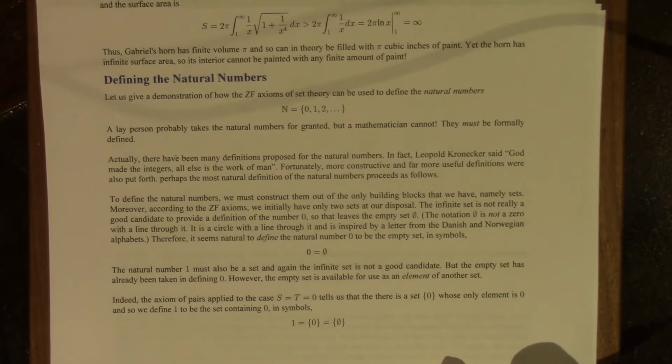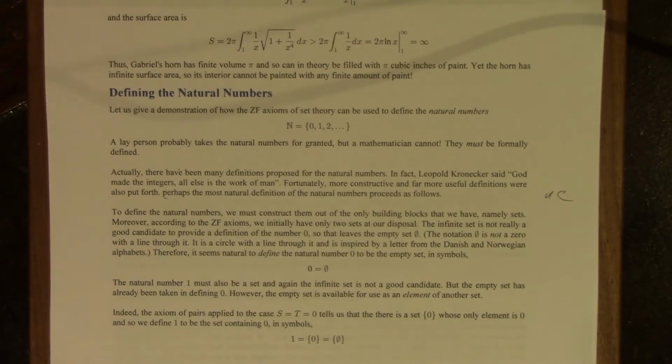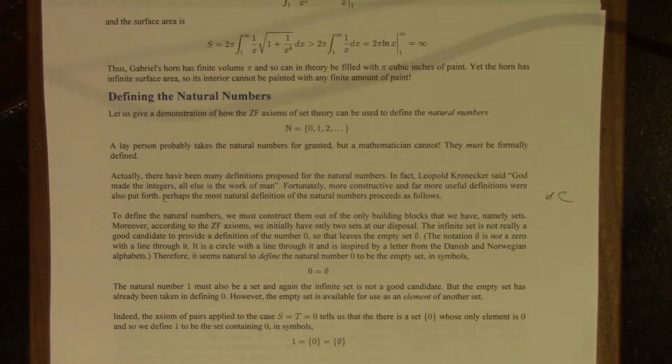The most natural definition of the natural numbers is the following. To define the natural numbers, you've got to construct them out of the only building blocks that we have, which is sets. Moreover, according to the ZF axioms, we initially have only two sets, the empty set and an infinite set. The infinite set is not really a good candidate for defining a natural number, even 0. So for 0, that only leaves the empty set.